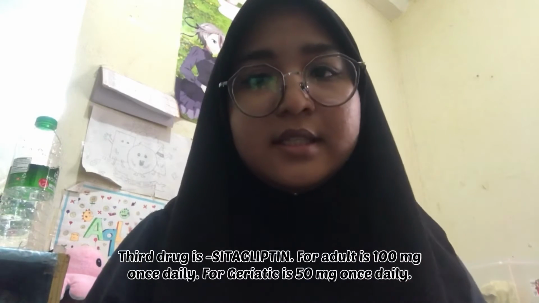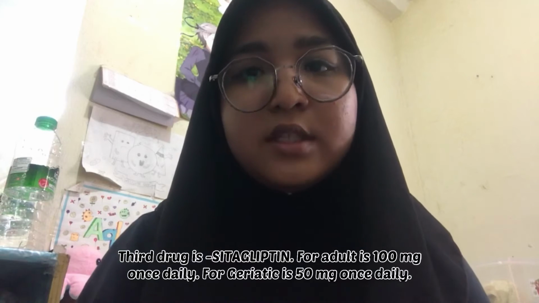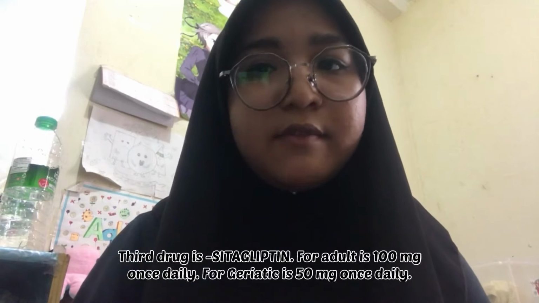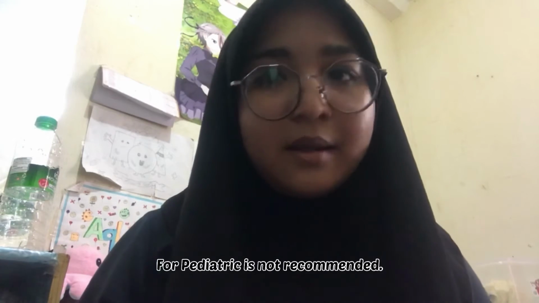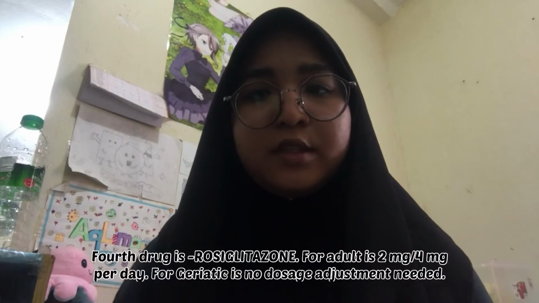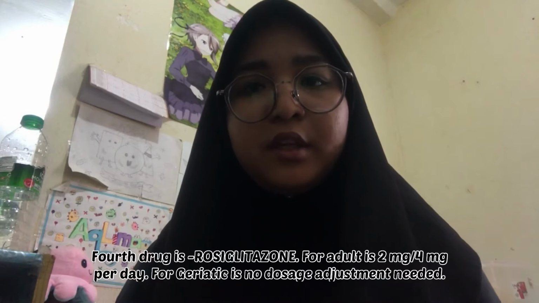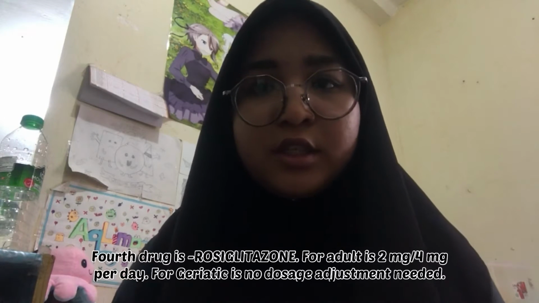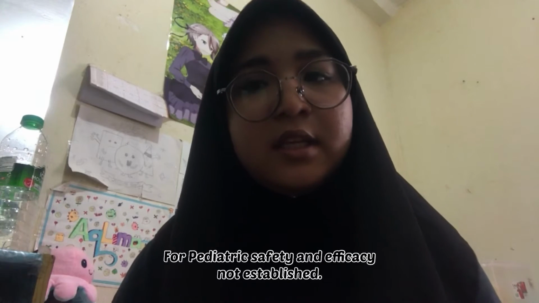The third drug is sitagliptin. For adults, it is 100 mg once daily. For geriatric, it is 50 mg once daily. For pediatric, it is not recommended. The fourth drug is rosiglitazone. For adults, it is 2 mg or 4 mg per day. For geriatric, no dosage adjustment needed. For pediatric, safety and efficacy not established.